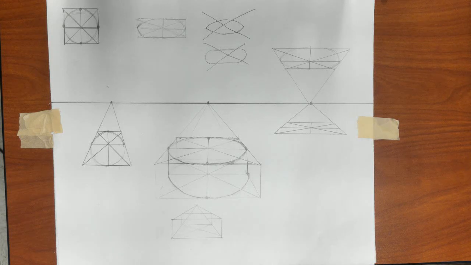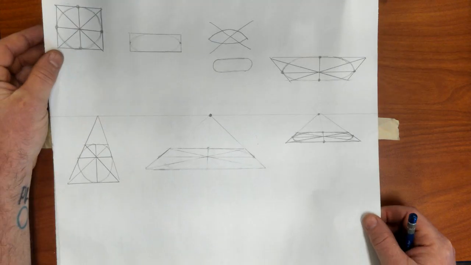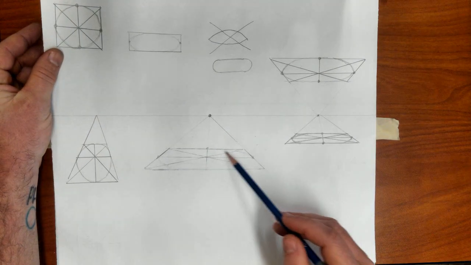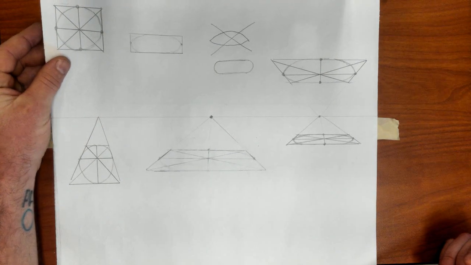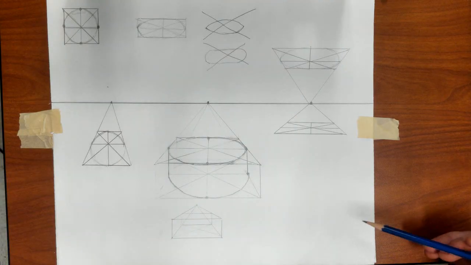Alright, so we're going to pick up where we left off last week. Last week we got started drawing our ellipses in perspective. So again, our circles in perspective. I want to show you the progress that we made.